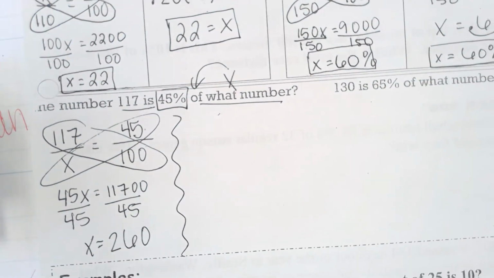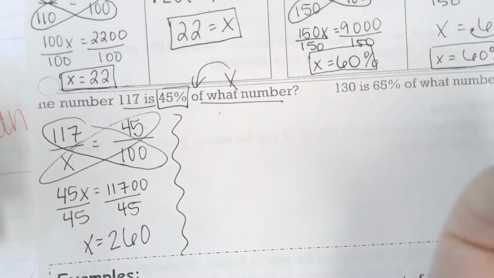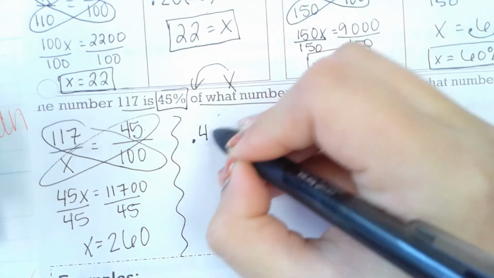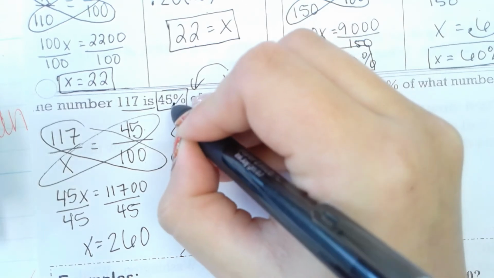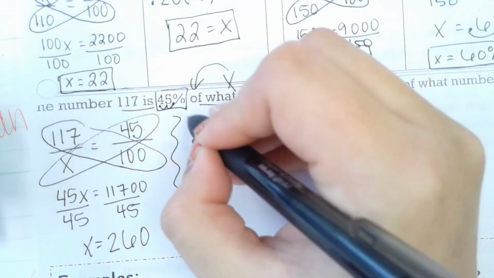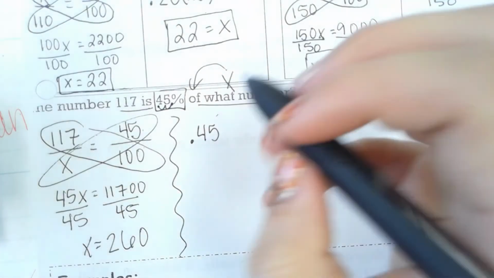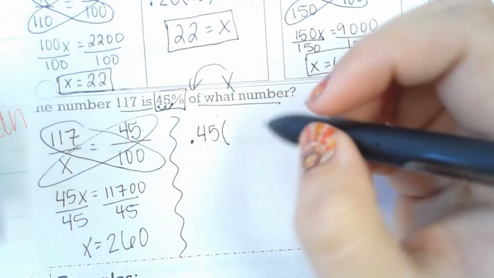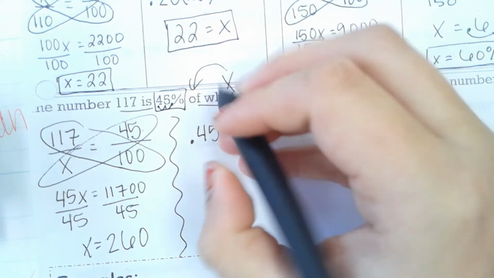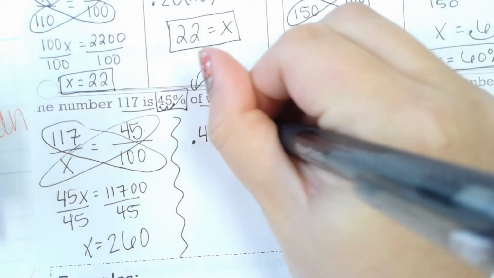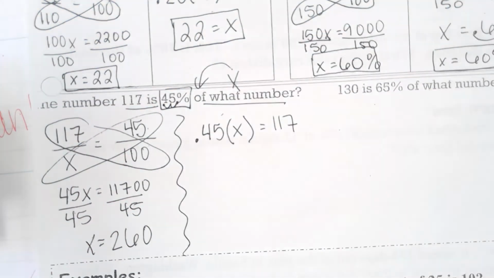If you wanted to do it the equation way, you would have our percent. Remember, you have to change it to a decimal first, so you need to move your decimal point to the left 2 times. So 45% as a decimal is 0.45. And then you always multiply it times the whole, or the "of," and that's what we were trying to find. So I'm going to multiply it times our variable x, and then it should equal 117.